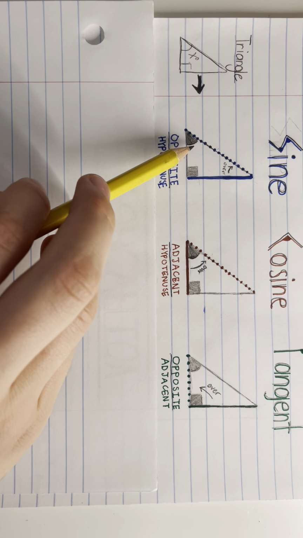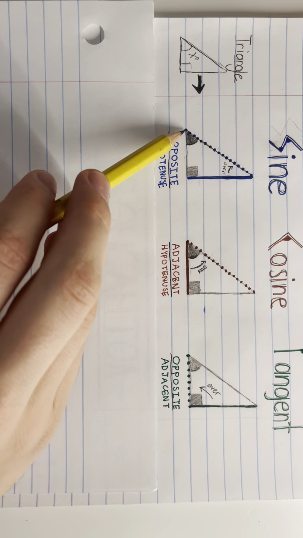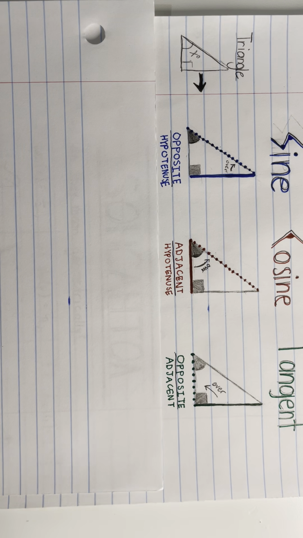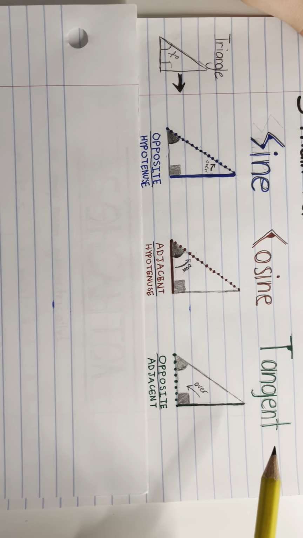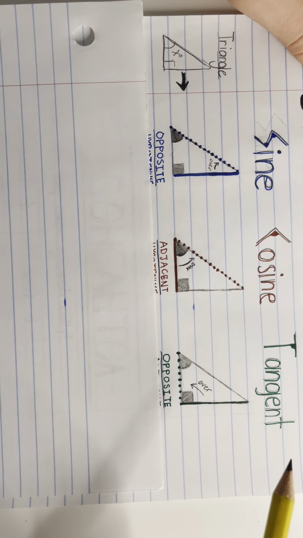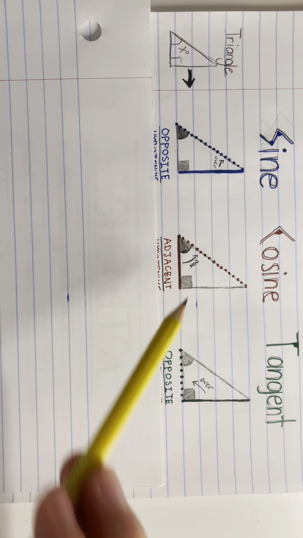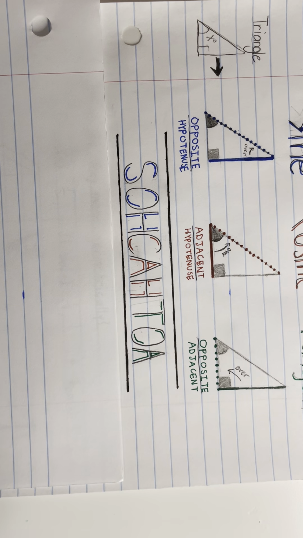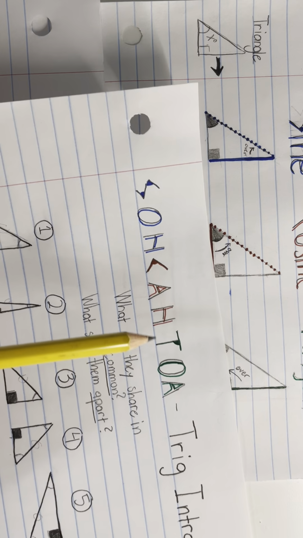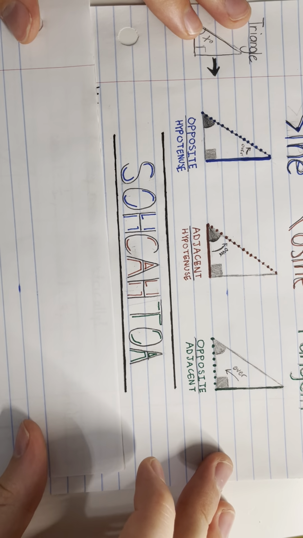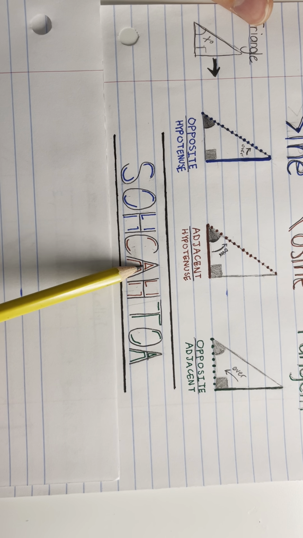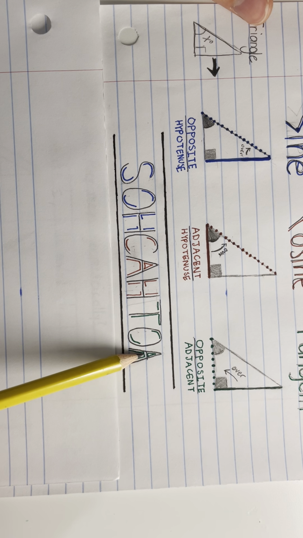So given an angle, each angle makes a different triangle, as you can see here. Each of these have different ratios, and that's what the function is supposed to tell you. You give it an input, and it outputs the special ratio that's unique to each of these triangles. SOHCAHTOA, the title of this paper over here, is an acronym to help you remember all of those things. Sine is opposite over hypotenuse, cosine is adjacent over hypotenuse, and tangent is opposite over adjacent.